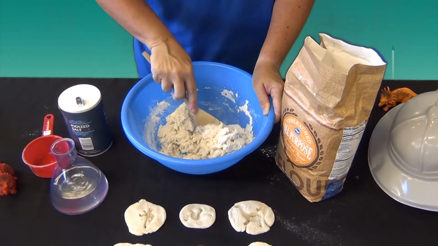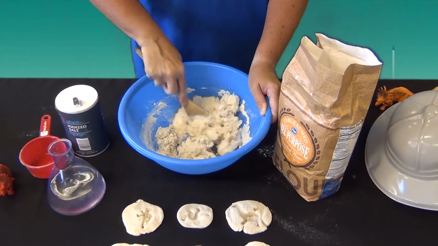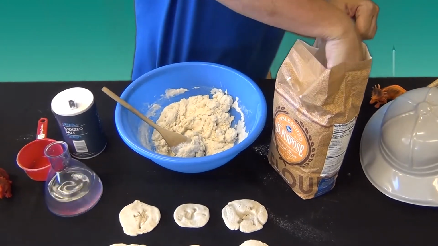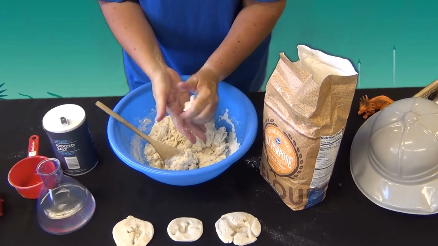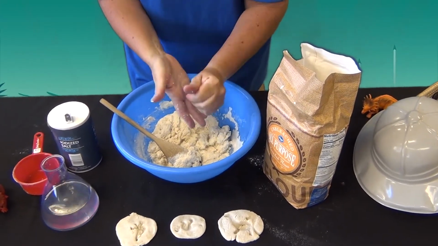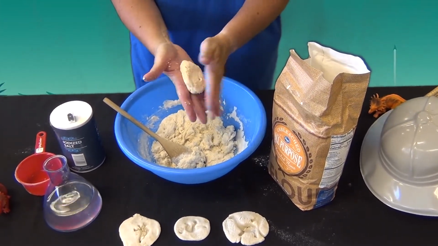All right, so I think I'm done mixing with my spoon. I'm going to take a little bit of flour on my fingers and I'm going to start mixing with my hands because that's really the fun part. So see how it's forming a ball?